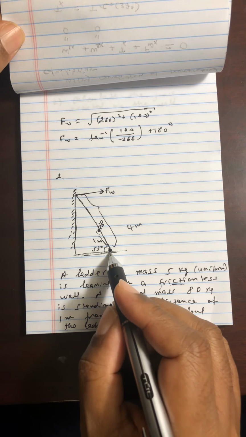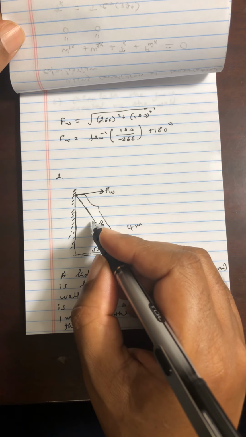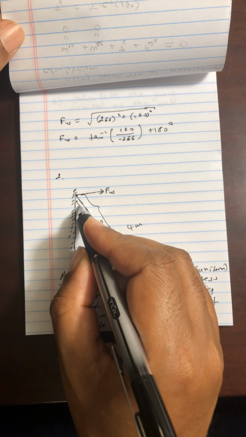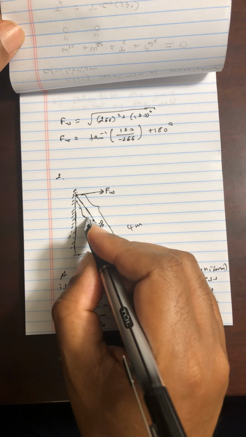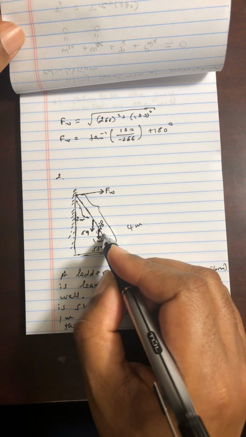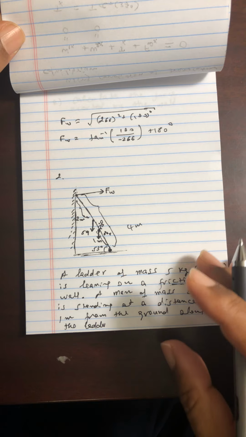And then we have the weight of the ladder. It's uniform, it acts at the center. The ladder is 4 meters long, so this would be 2 meters. The weight would be acting over here, and its mass is 5 kilograms. This man over here has a mass of 80 kilograms.